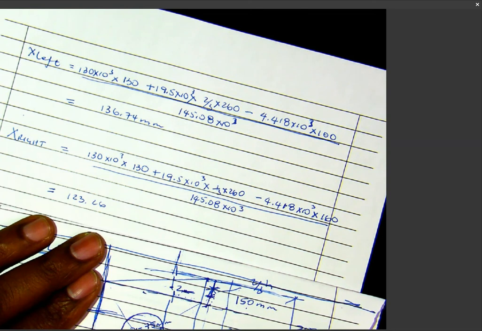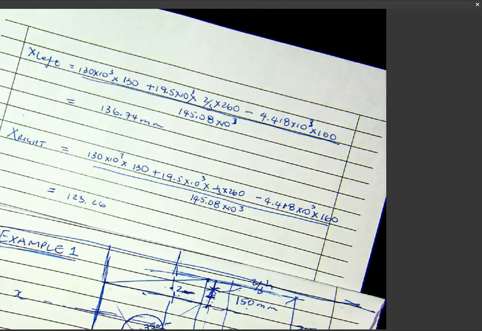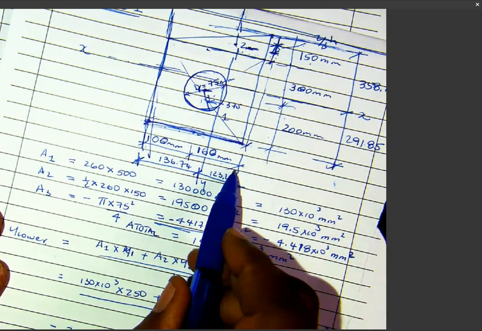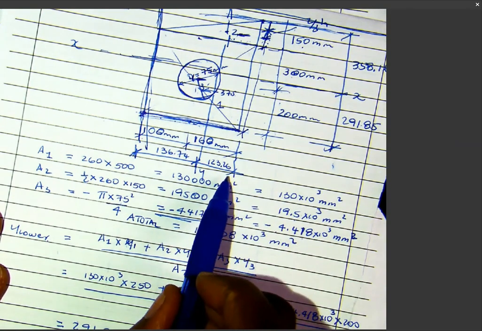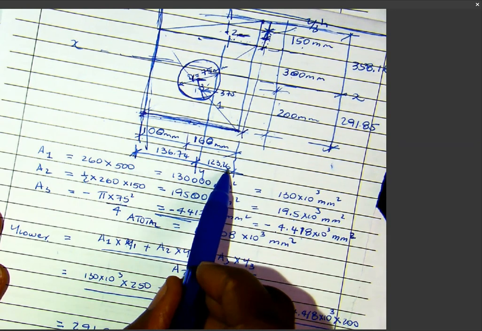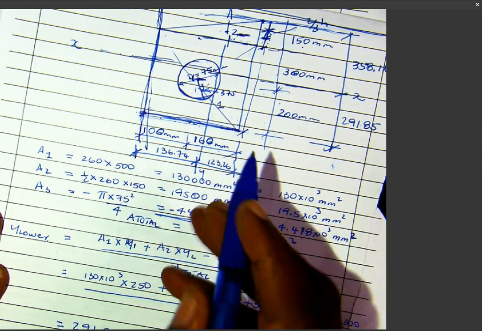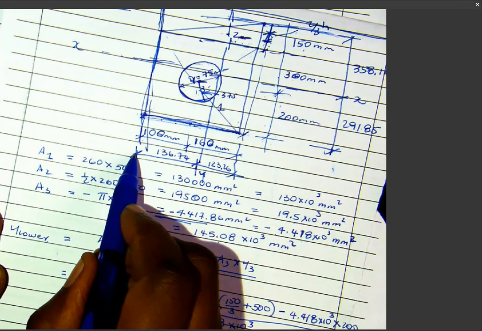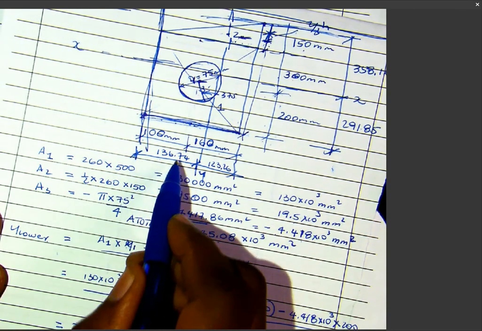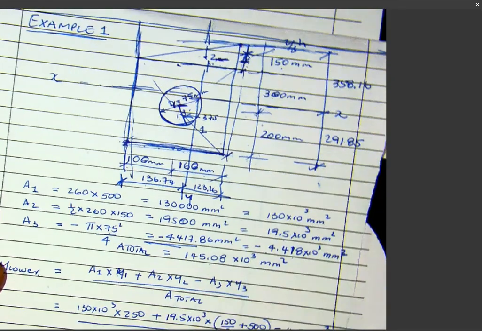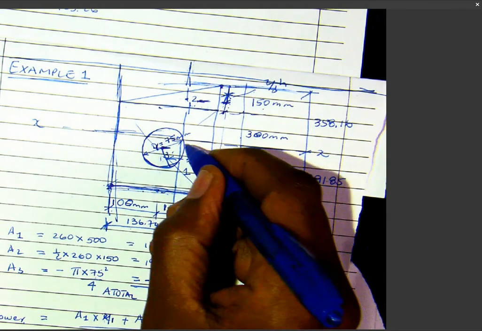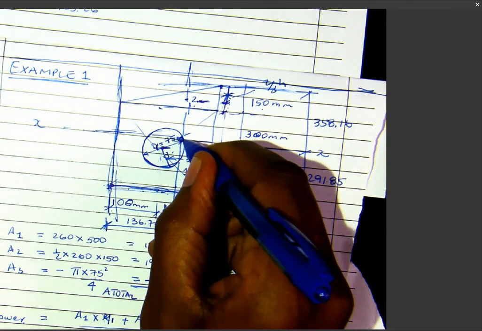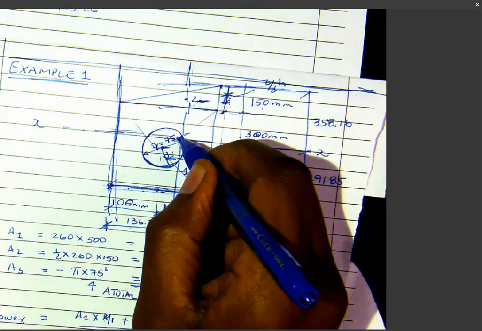From the left is 136.74. From right to y axis is 123.26, but from left to y axis is 136.74. Now you've calculated the centroid. There's your centroid there. That is the center of that area.